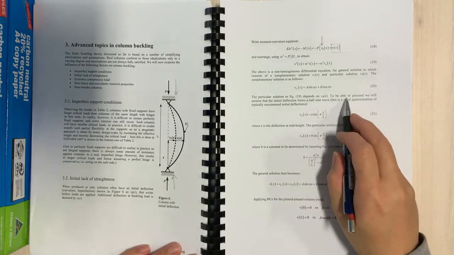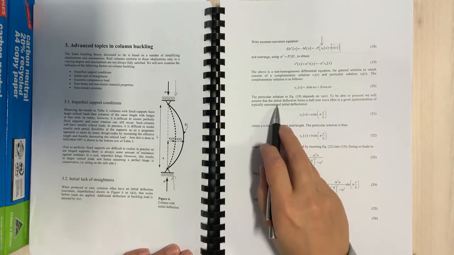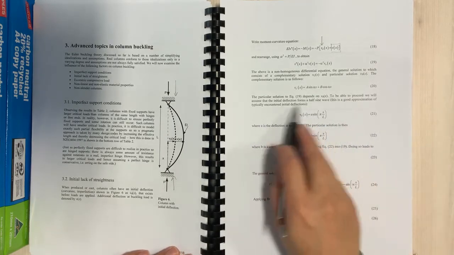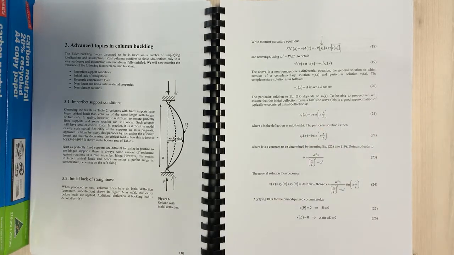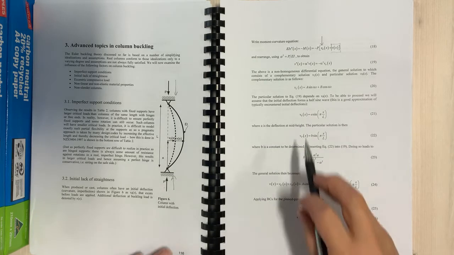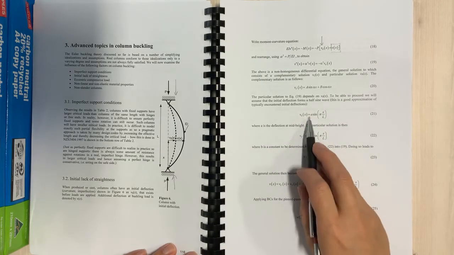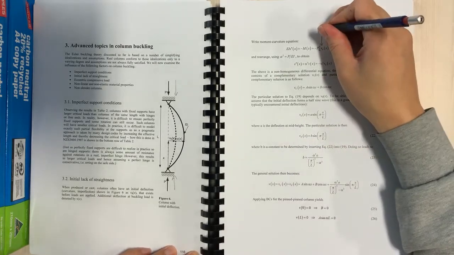So to be able to proceed, we will assume that the initial shape forms a half sine wave, which in any case is a good approximation of the typically encountered initial deflections. So we've got this v naught x, and we're assuming that v naught x is a sine function.